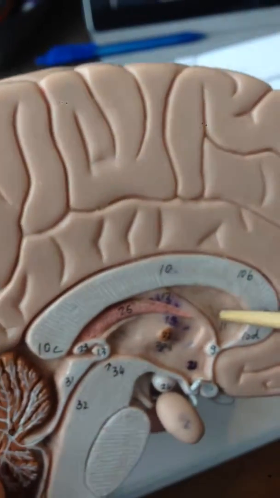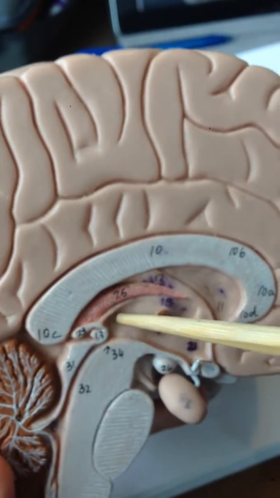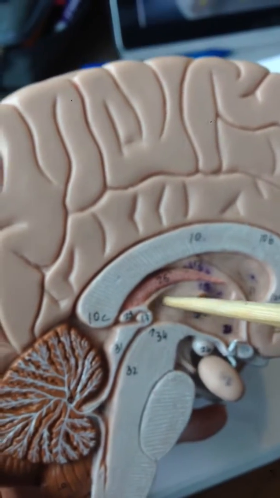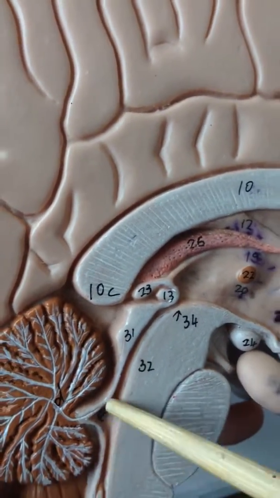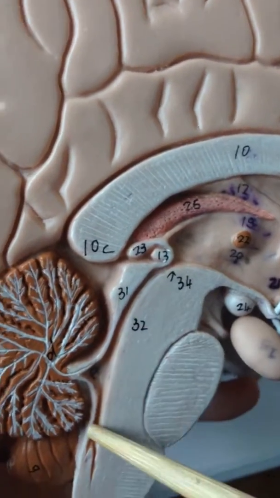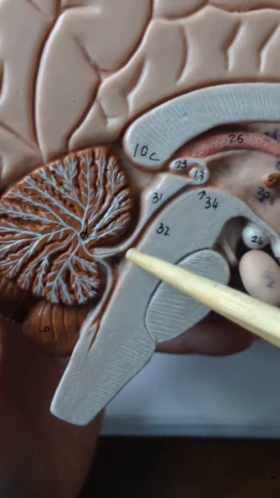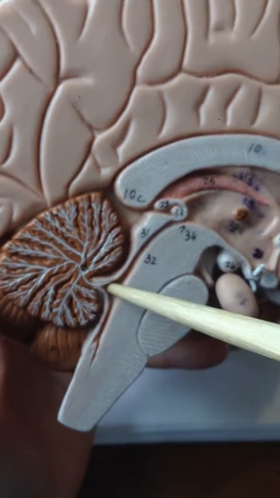The third ventricle is located right here. Then we have the cerebral aqueduct. The cerebral aqueduct is this space right here that goes through. Then we have the fourth ventricle right here, in between the hypothalamus and the cerebellum.